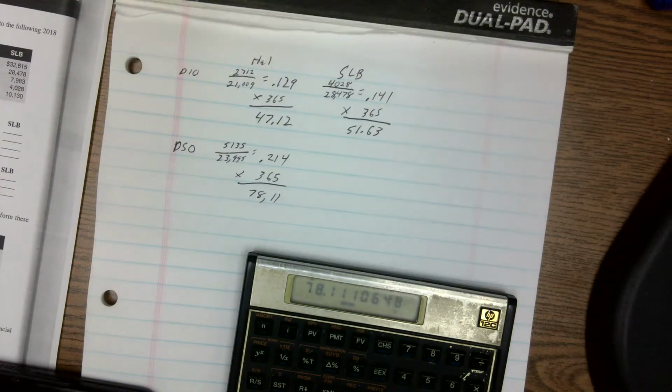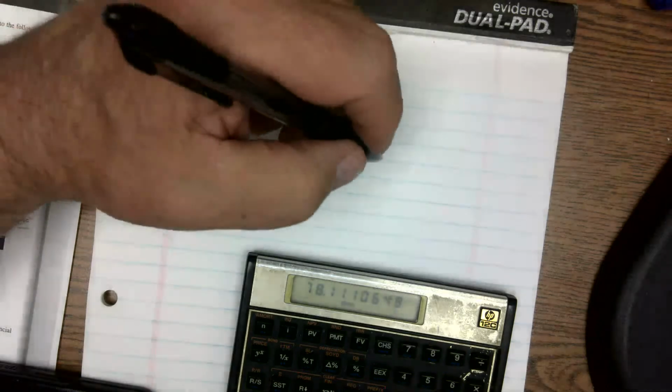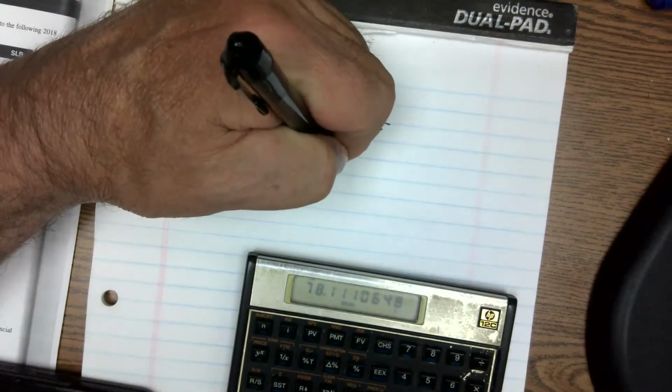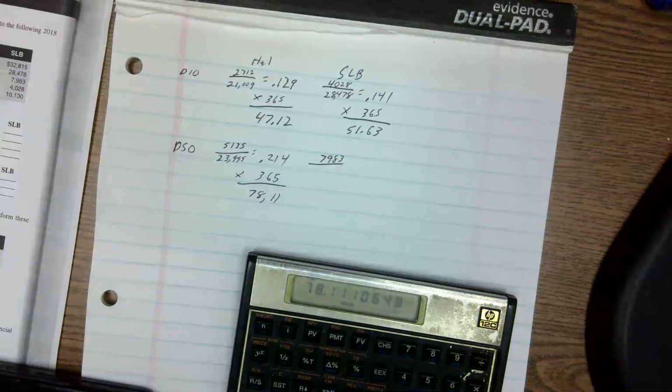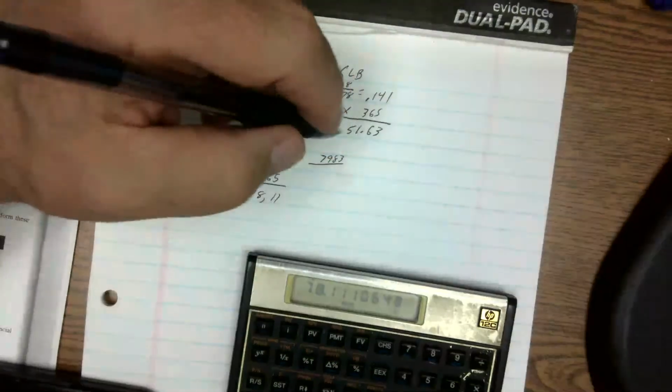For Schlumberger, our average accounts receivable is 7983, and our sales is 32,815.